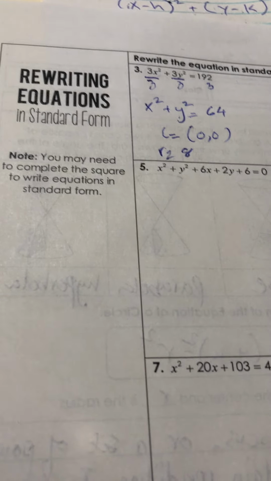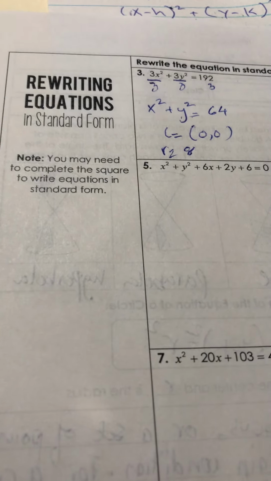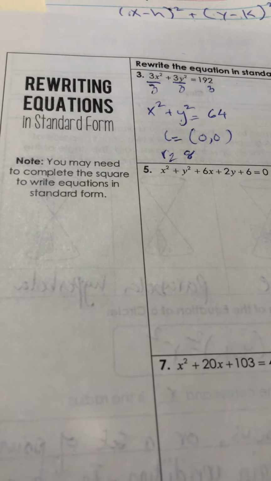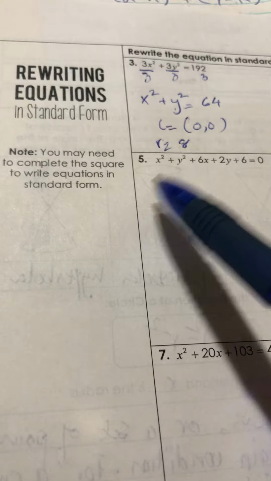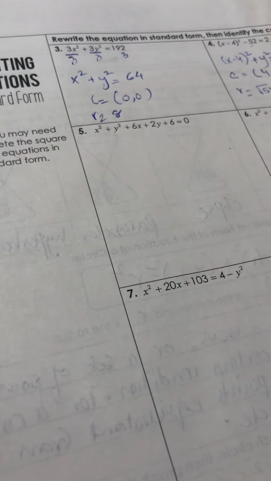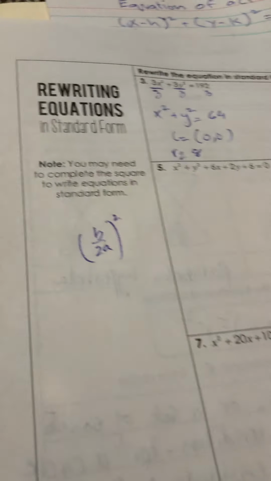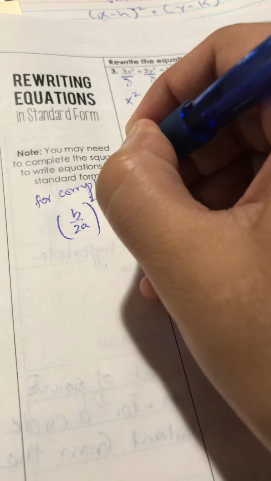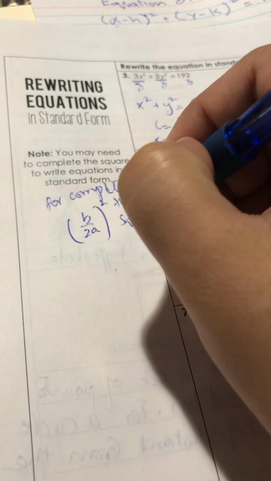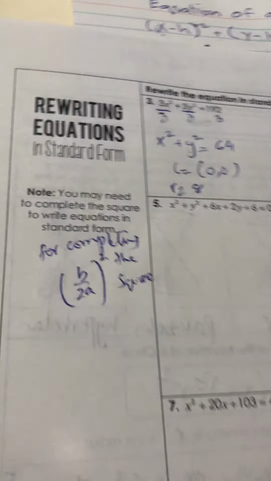Now sometimes these equations are not that easy. If you remember, we did completing the square in Algebra 2. So now you may need to complete the square to write the equation in standard form. If you remember, we need to find the third term in completing the square. We used to use (b over 2a) whole squared for completing the square. Okay, we are going to use this.